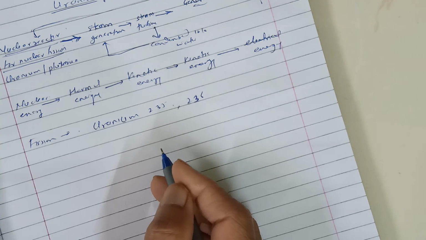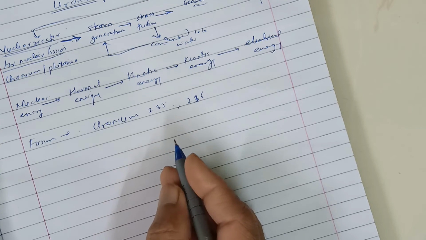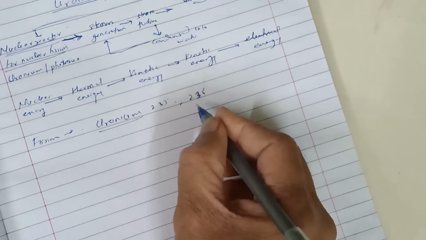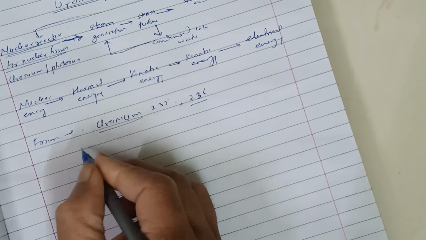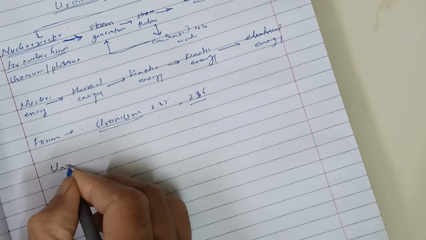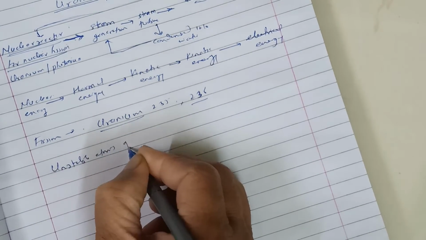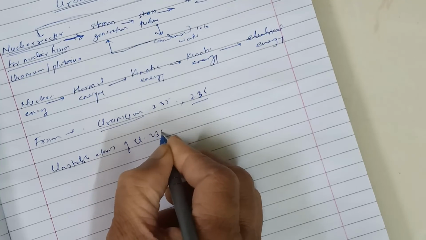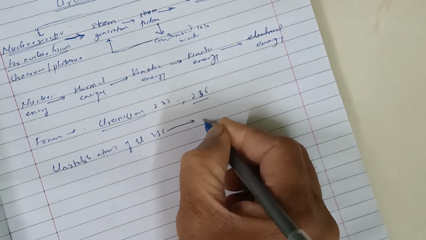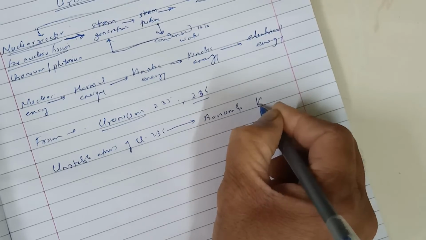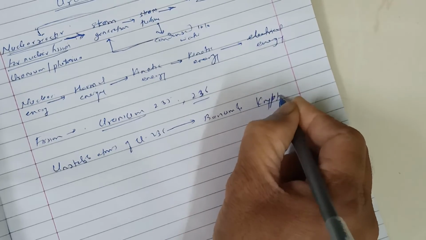Unstable atoms of uranium 236 are converted into barium and krypton.